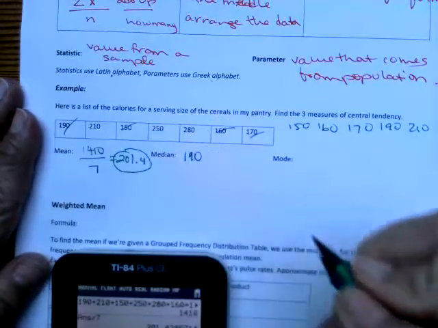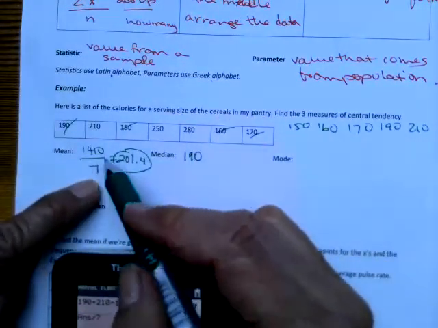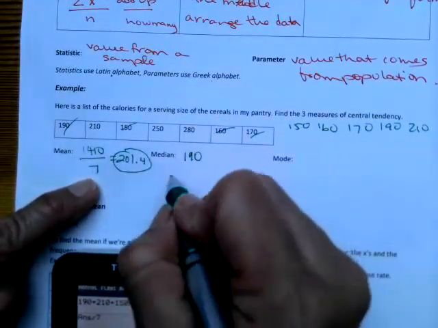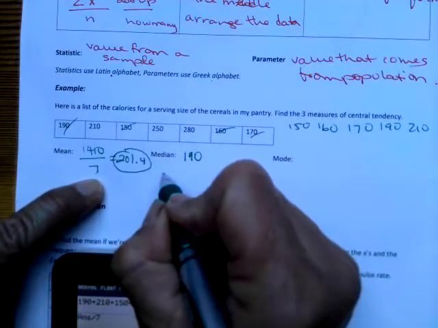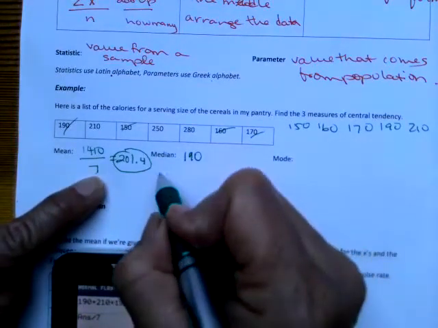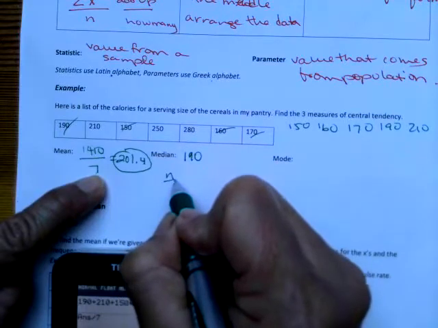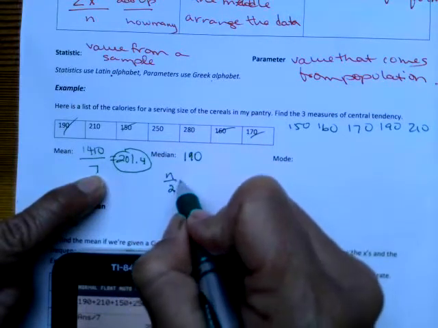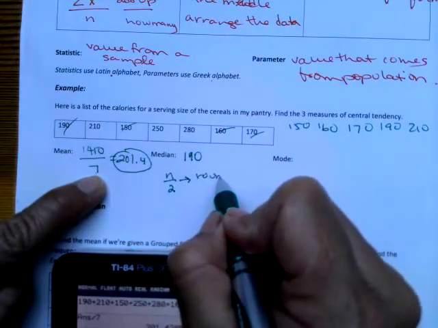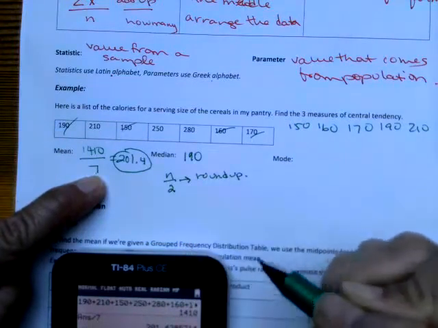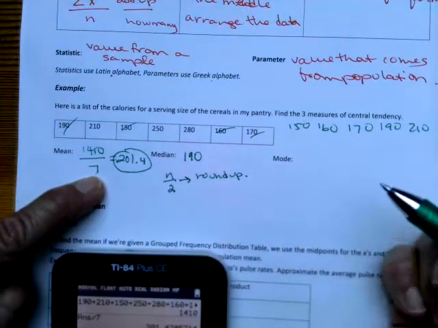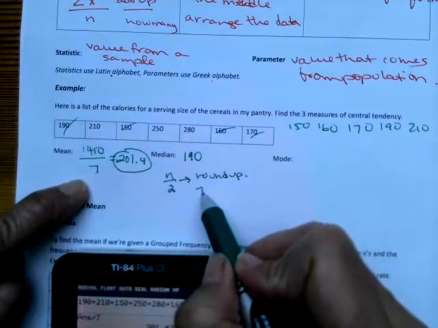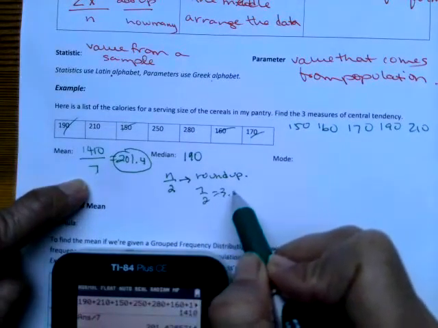Now, the other way you can do that, since I have 7 values, you want to find the middle position. So the middle position, when they're in order, is you take the number that you have, divide it by 2, and then round up. And that'll give you the position of the median value. So 7 over 2 is 3.5.